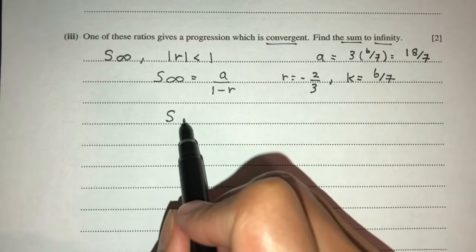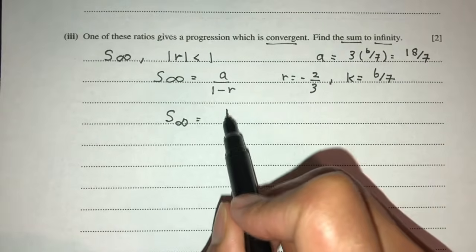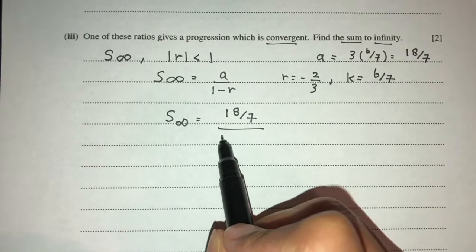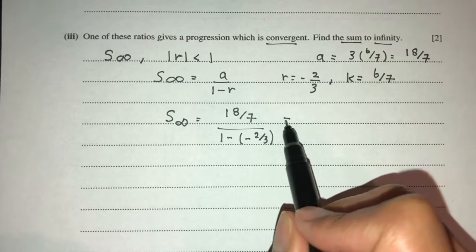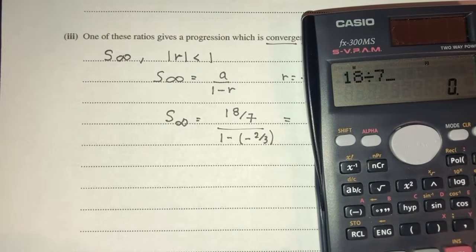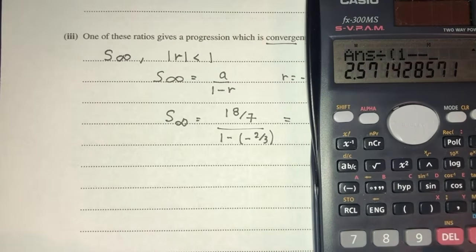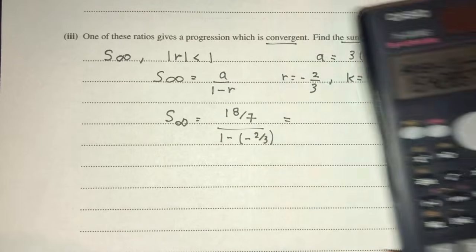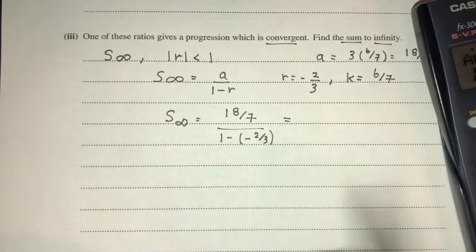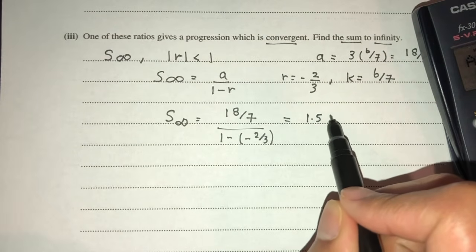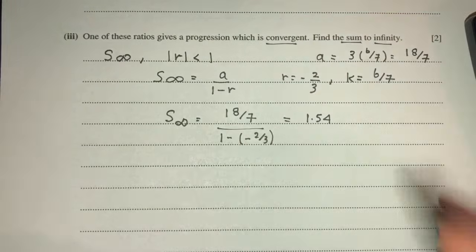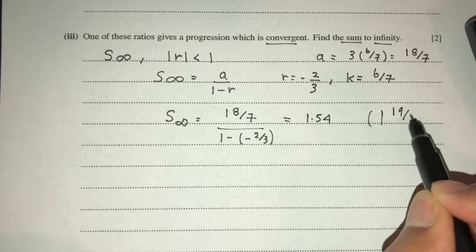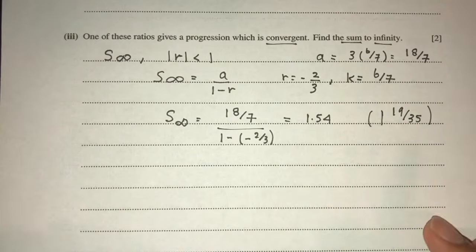Now replace back in your equation for sum to infinity. A will be 18 over 7 divided by 1 minus minus 2 over 3 for your value of r. 18 divided by 7, divided by 1 minus minus 2 over 3. That should be 1.542 to 3 SF, or you can write it as a fraction, which should be 119 over 35. That will be your sum to infinity, and that is your question number 9.